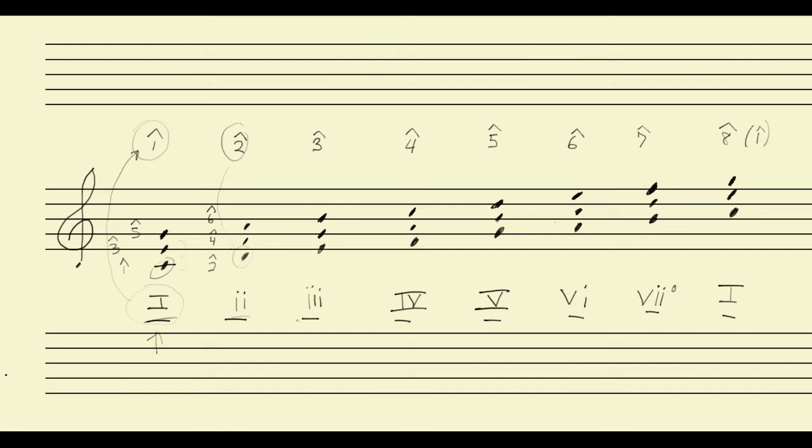The 3 chord, the Roman numeral 3 chord, built on the 3rd scale degree, also contains the scale degrees 5 and 7. So we can also think about the 3 chord as being a chord made up of scale degrees 3, 5, and 7.